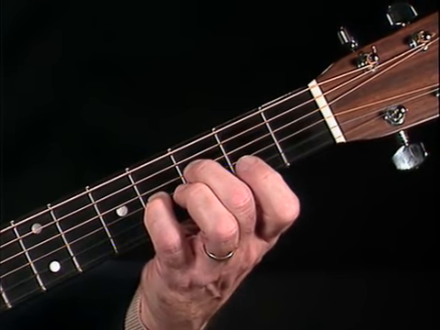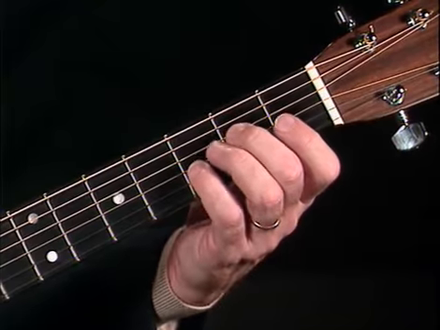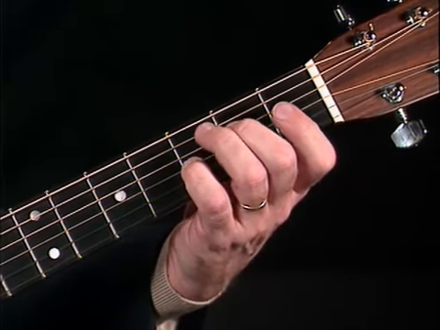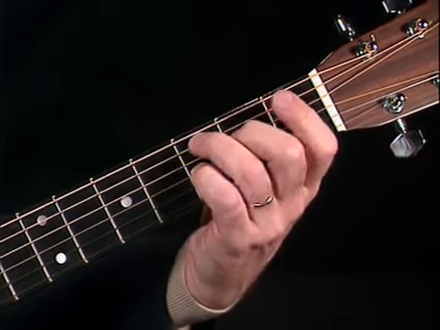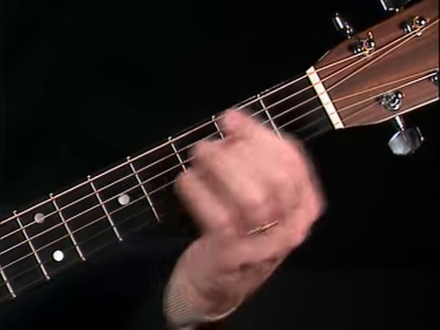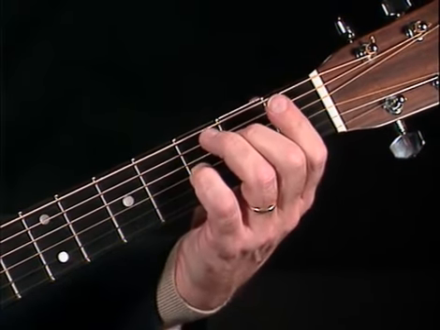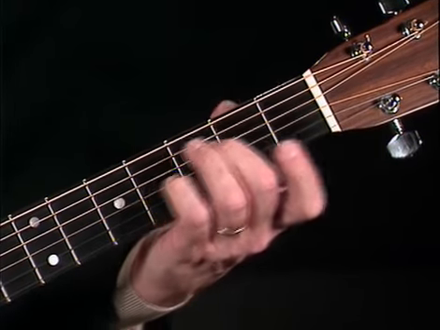So if you just work in tritones, you have 1, 1, 1, 1, 4, 1, 5, 4, 1, 5. And you have a whole blues right there in this little compact area.